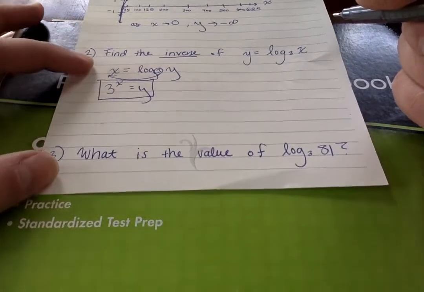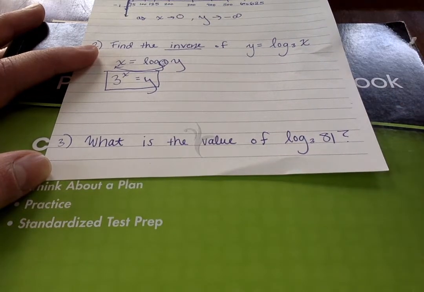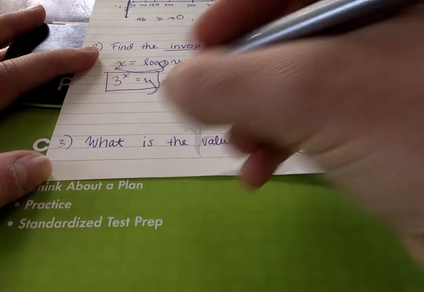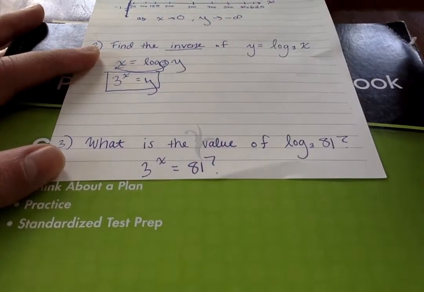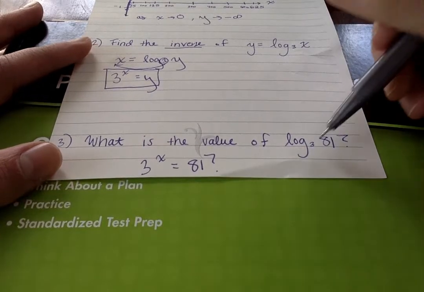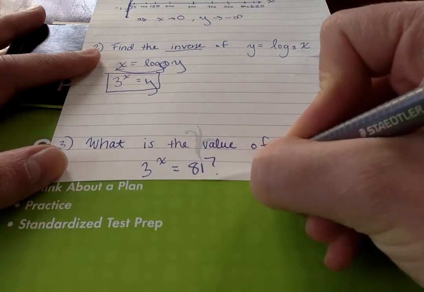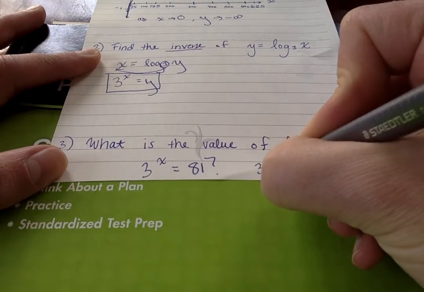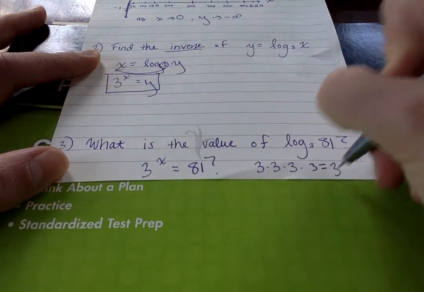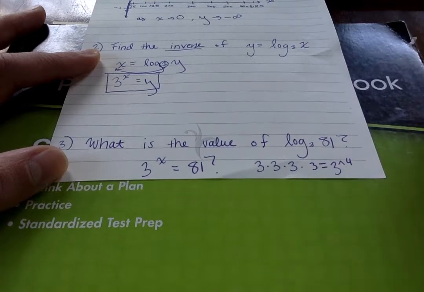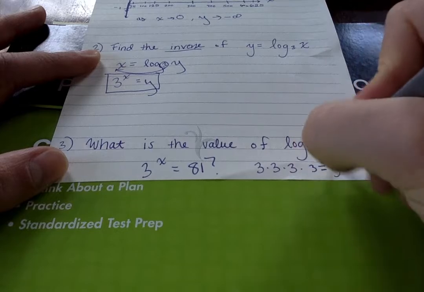They undo one another. So last type, and you've seen this before, what is the value of log base 3 of 81? Really what you're saying is 3 raised to what power is 81? So you can either type that in a calculator if you have it, or you can ask yourself, okay, 3 raised to what power gives me 81? Well, 3 times 3 is 9, times 3 is 27, times 3 is 81. So it's 3 to the fourth power. So that means the value of log base 3 of 81 is 4.